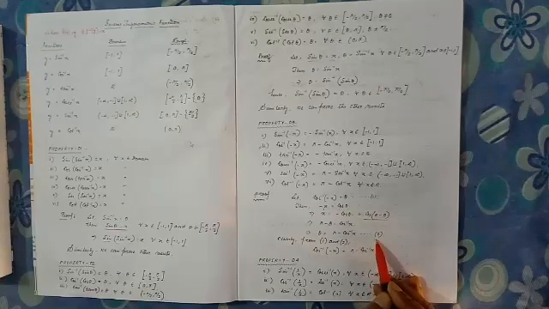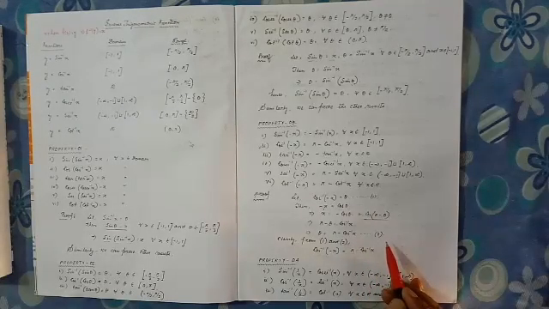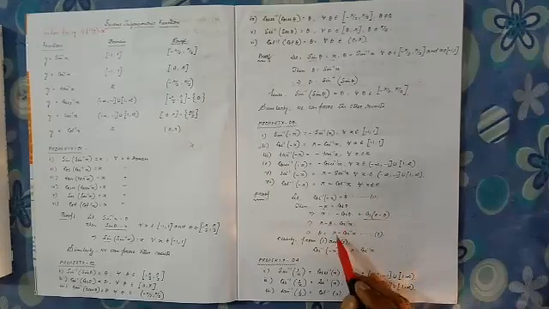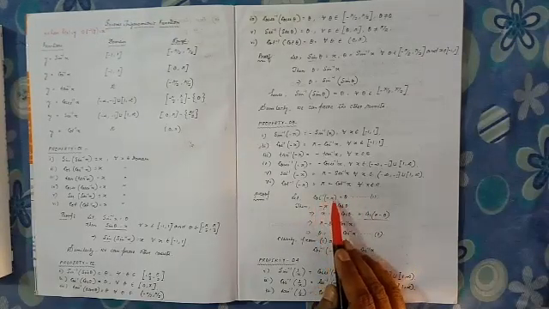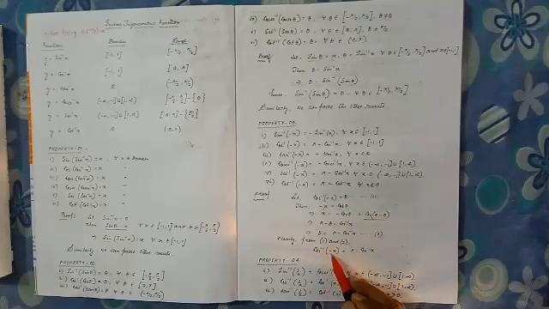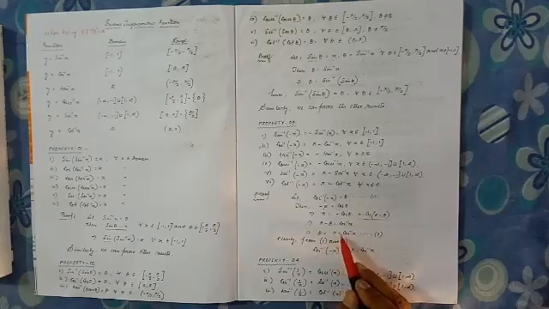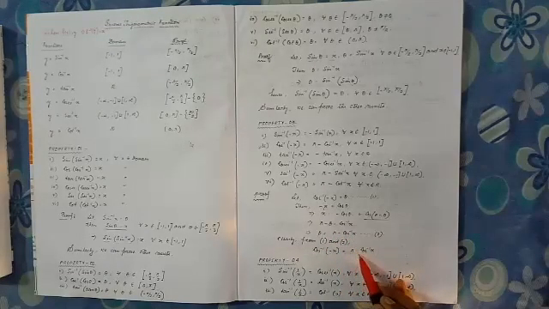Now this is equation 2. So comparing equation 1 and 2 we can write, but what is θ? cos⁻¹(-x). Therefore cos⁻¹(-x) is equal to π - cos⁻¹ x.